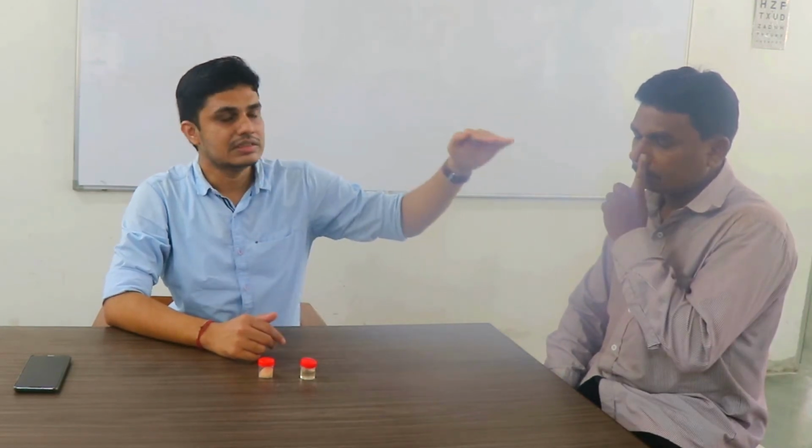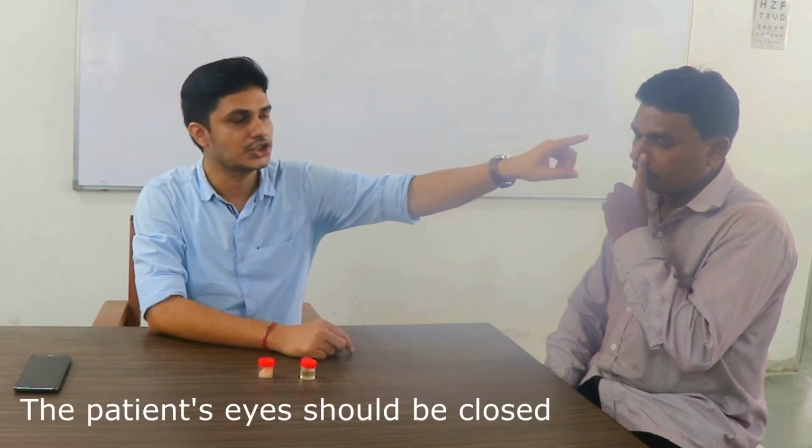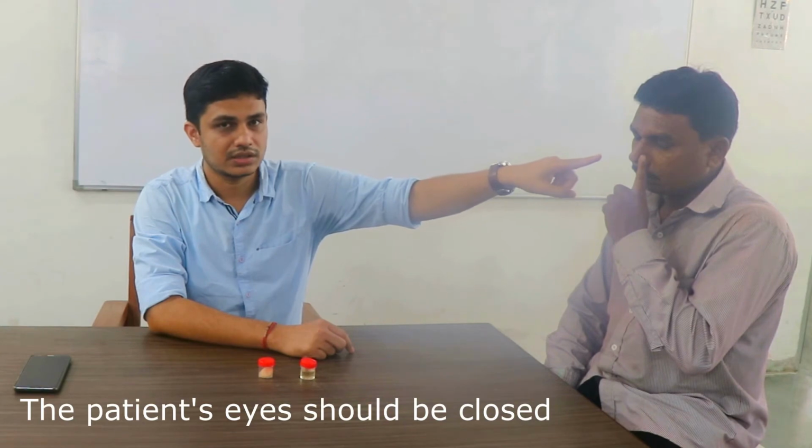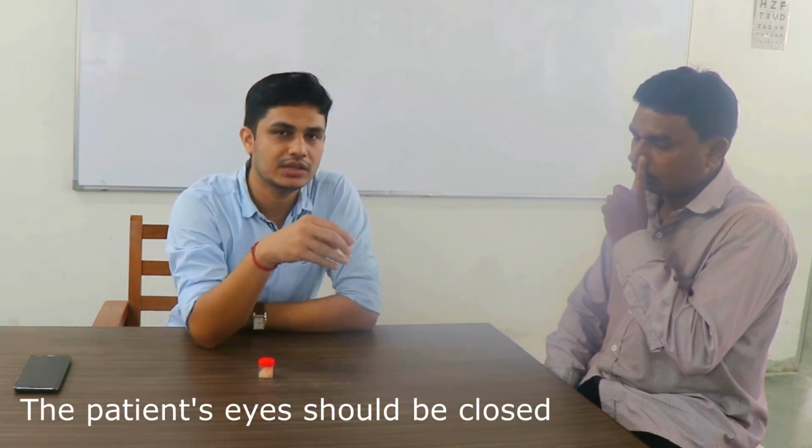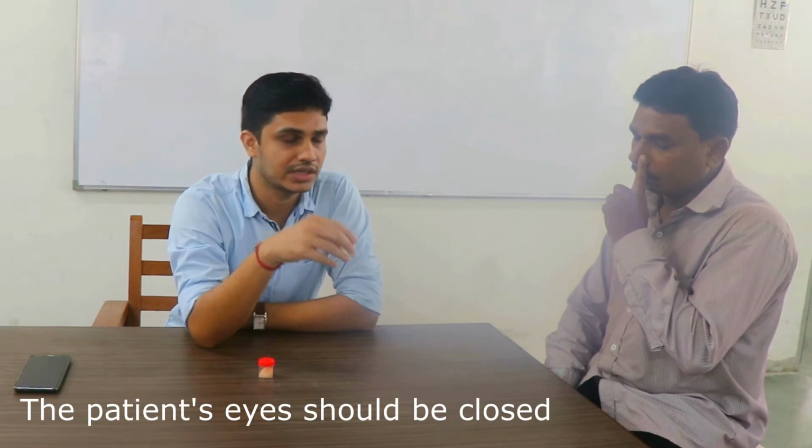Now this procedure is very easy, but you have to follow some precautions. Which precaution you have to take? This precaution you have to take first, that is patient's eyes should be closed. Right? Otherwise patient can see which substances they are bringing close to the nostril. So that is the first precaution.